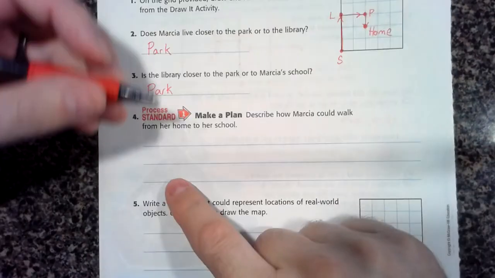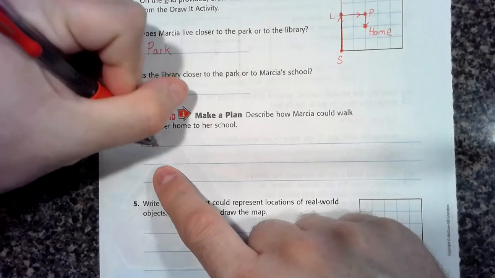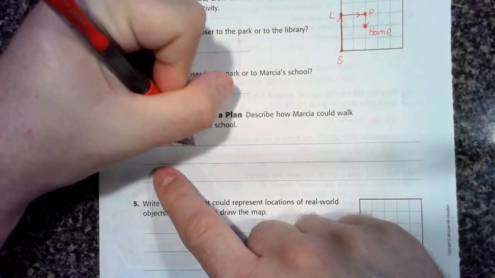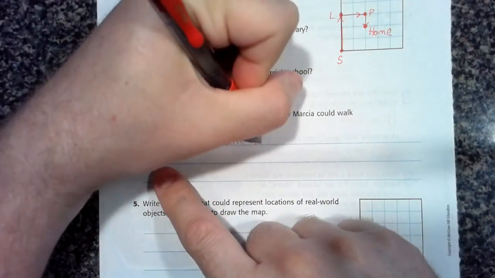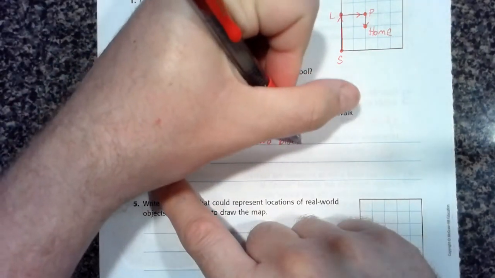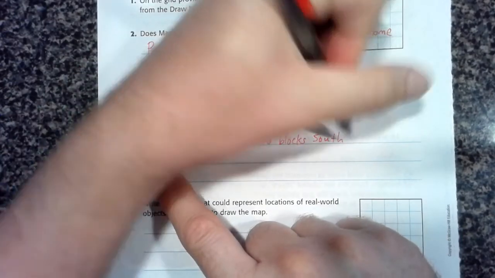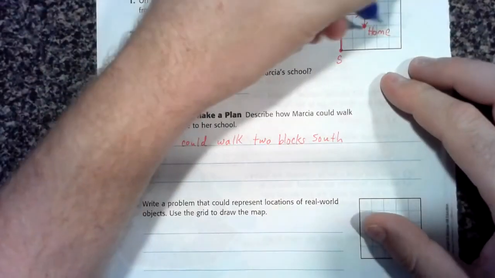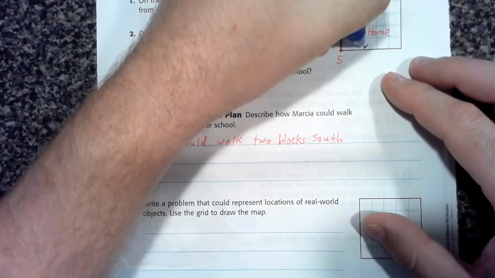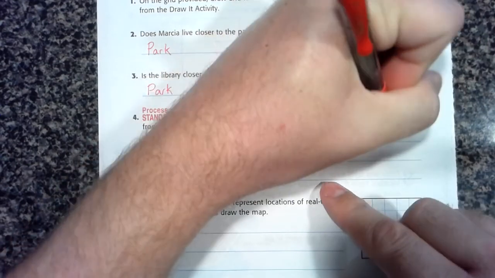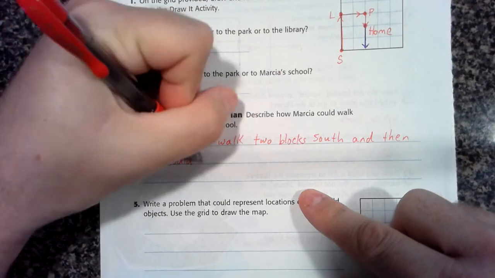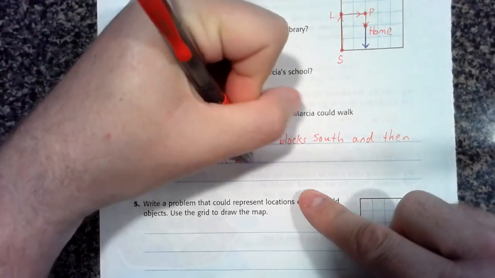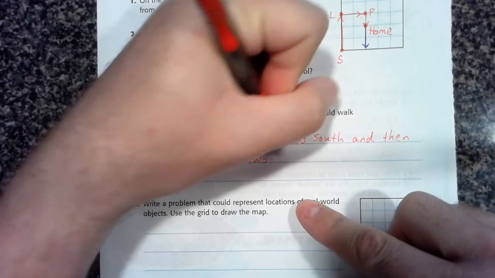So what I would say is, first of all, Marcia could walk 2 blocks south, right? She could go from her home and she could go 2 blocks south. And then she could walk 2 blocks.